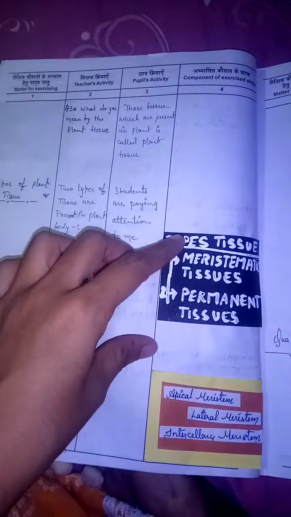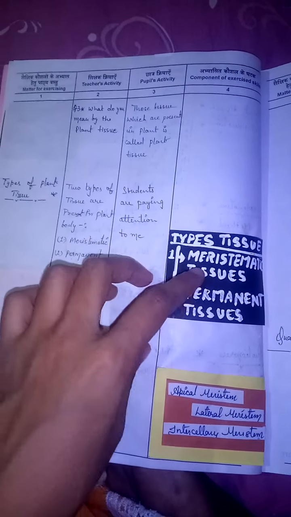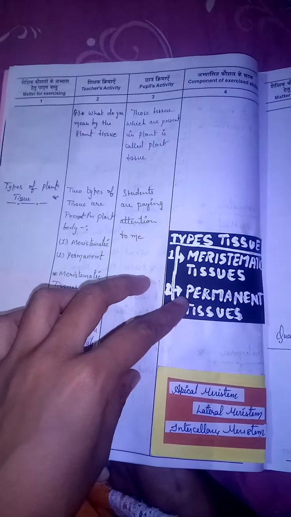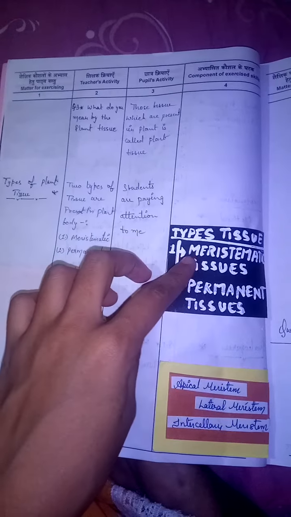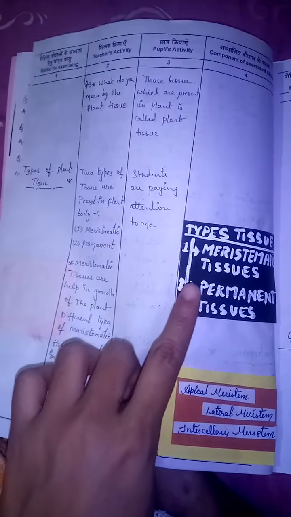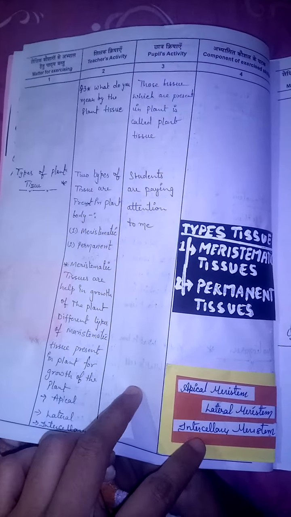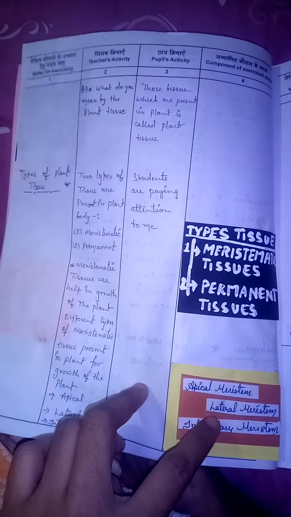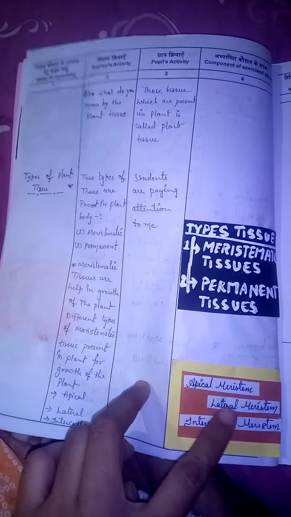Mainly two types of tissues are present. First is meristematic tissue and another one is permanent tissue. Meristematic tissue is further divided into three categories, and meristematic tissue helps in growth: apical meristem, lateral meristem and intercalary meristem. Apical meristematic tissue grows at the apex region, lateral meristematic tissue grows in broad width, and intercalary meristem grows between the two nodes.